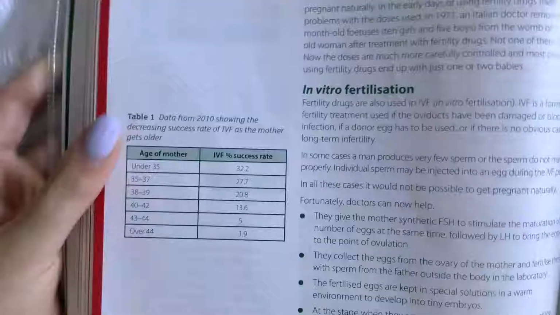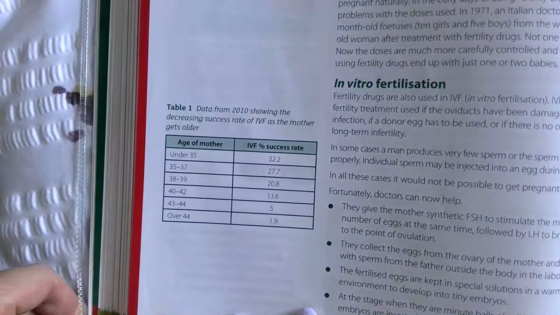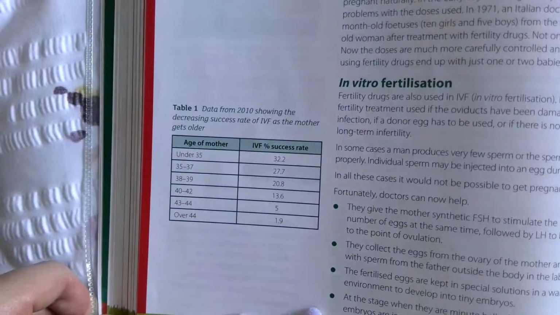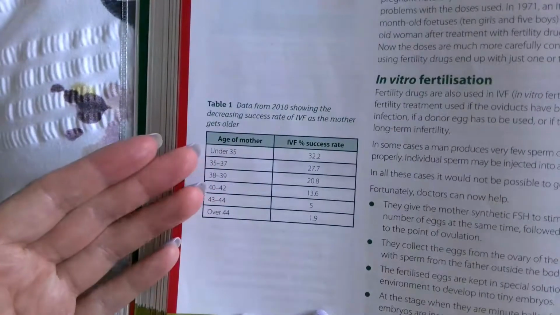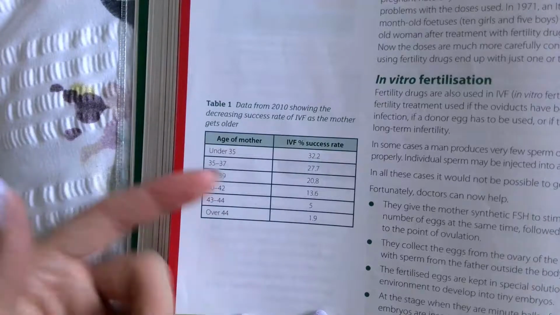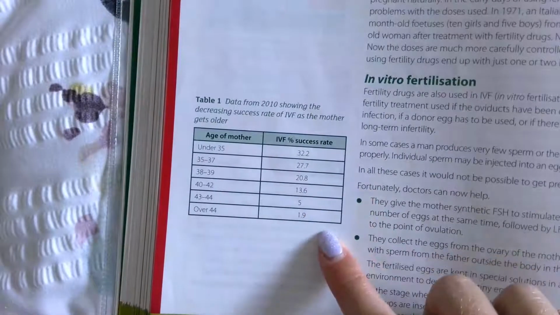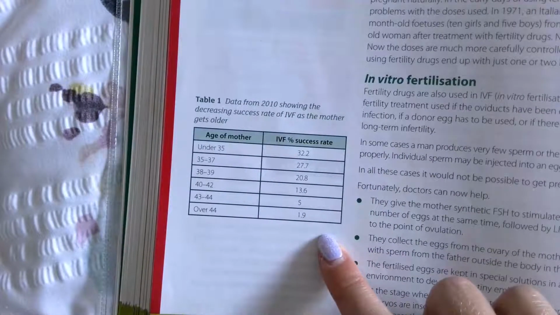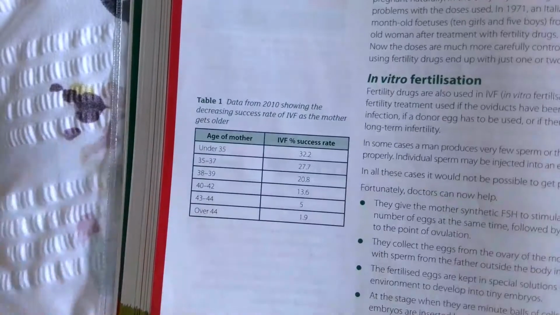I'm just going to show you another table whilst we're here. The success rate of IVF is quite low. So this is going to be one of the disadvantages I'll talk through in a minute. Women that are under 35, their success rate from IVF is only 32.2%, and we can see as the woman gets older, the success rate drops dramatically as well. So IVF more often doesn't work than it does work.